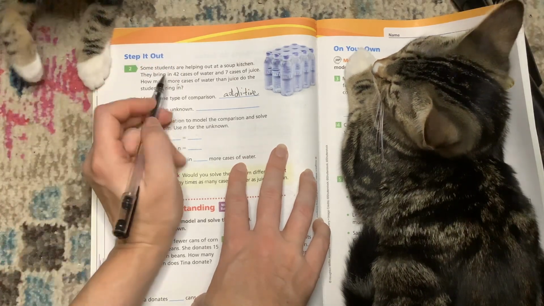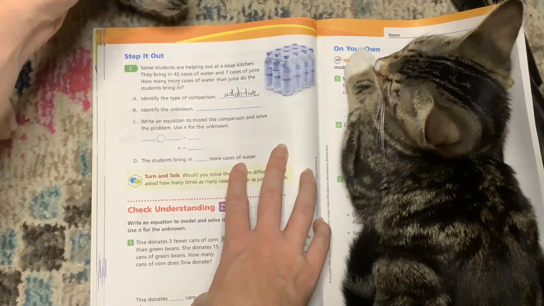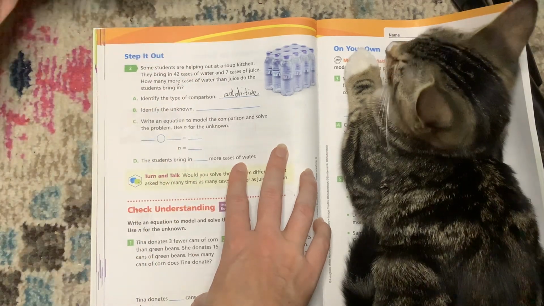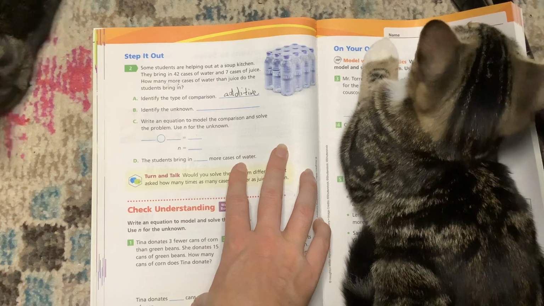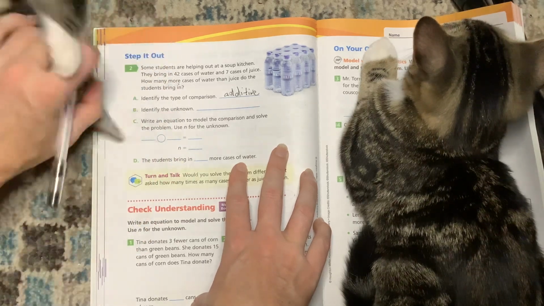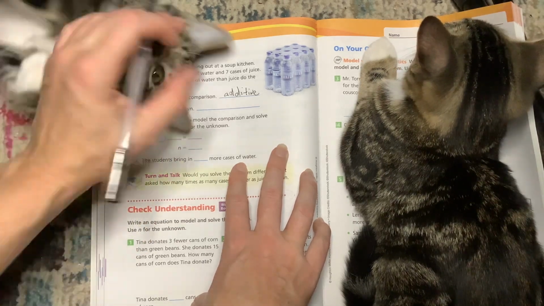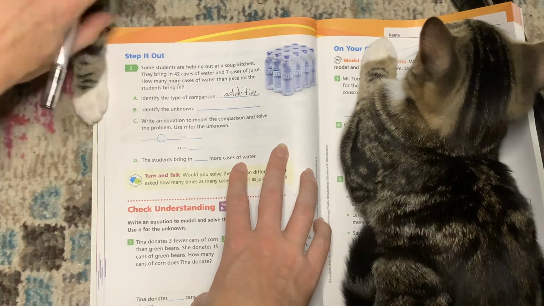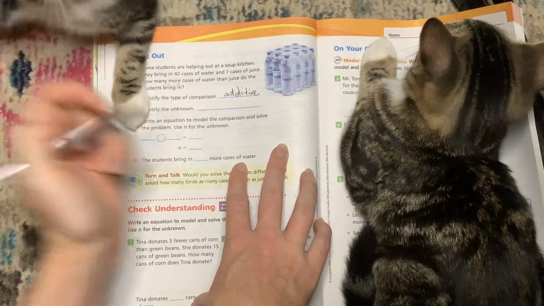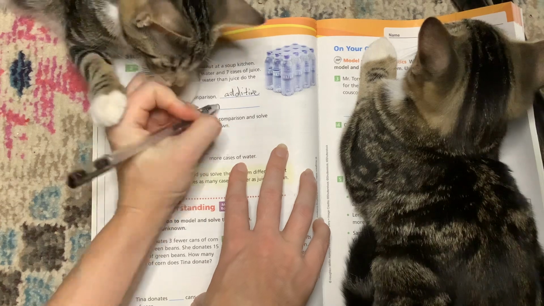We want to know how many more cases of water than juice, so we're going to create our unknown. We're going to make an n.